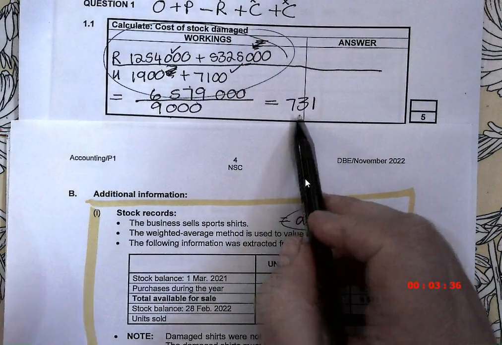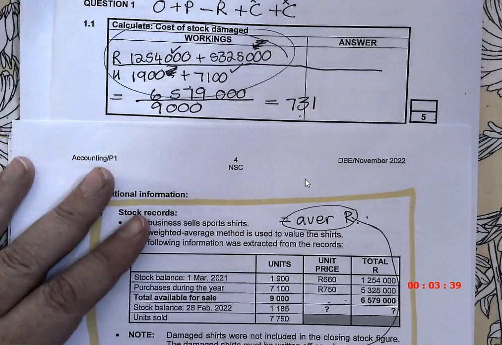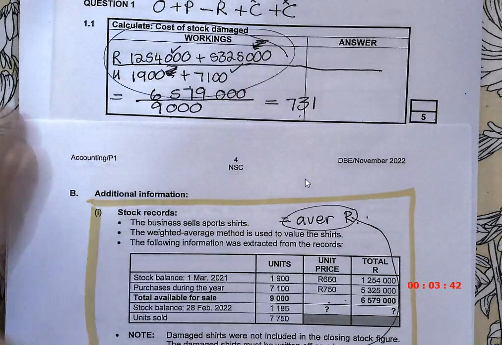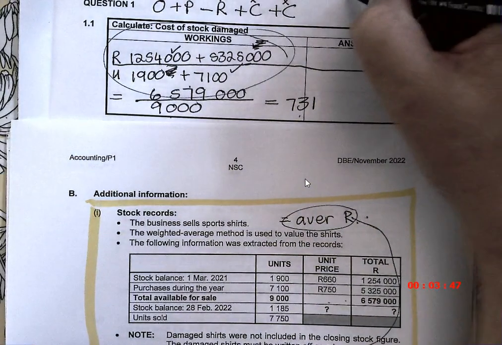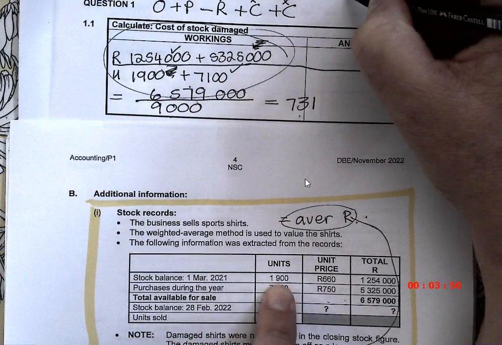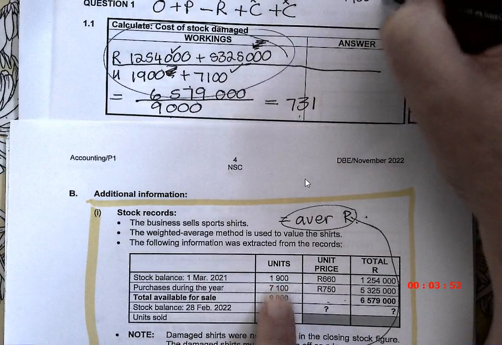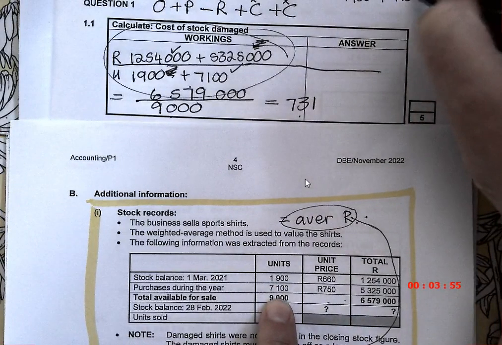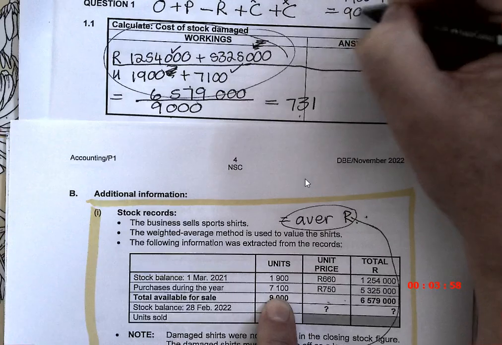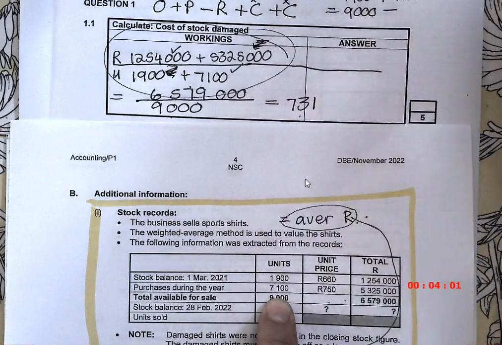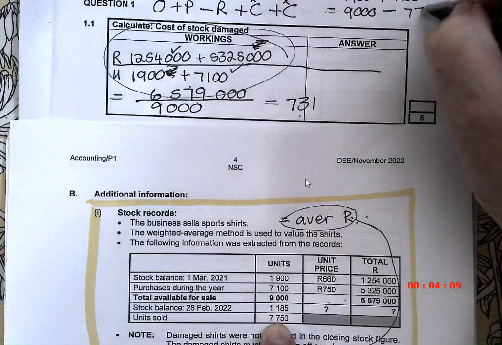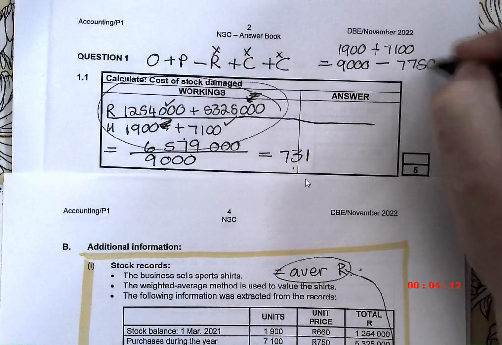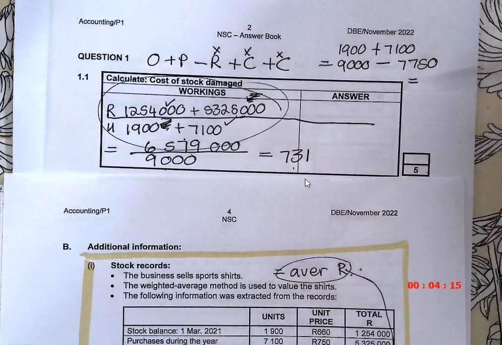Okay, now I want to know how much was the damaged stock. So what did I tell you? Your damaged stock, you need to take the opening units, the 19, plus the purchases. I already established that's 9,000. I'm going to subtract my sales. Please just sit still for 3 seconds. My sales is 7750. So how many units do I have left?